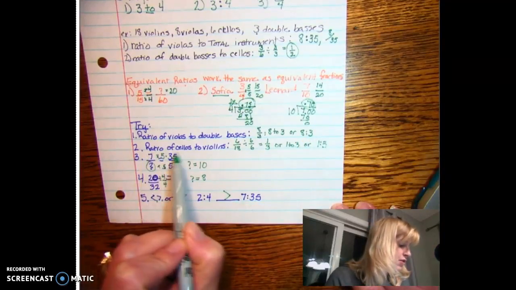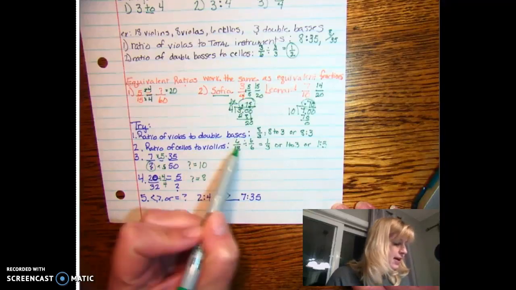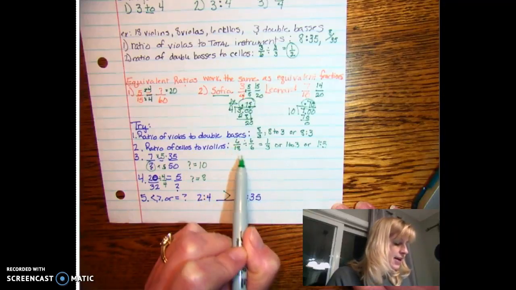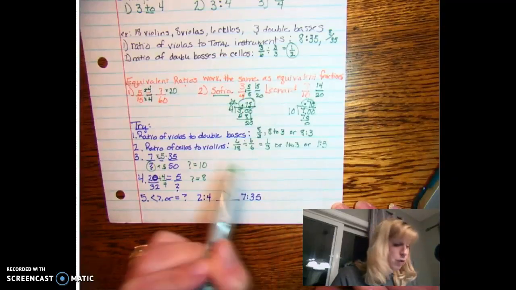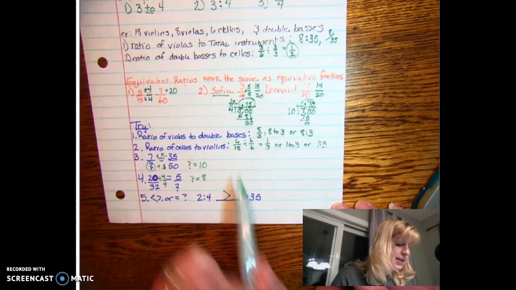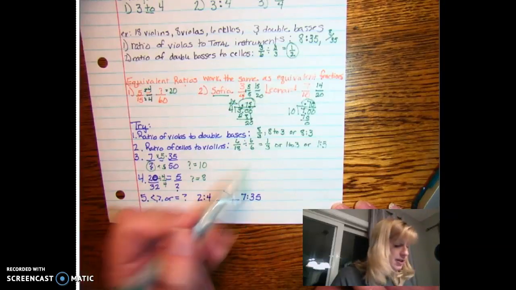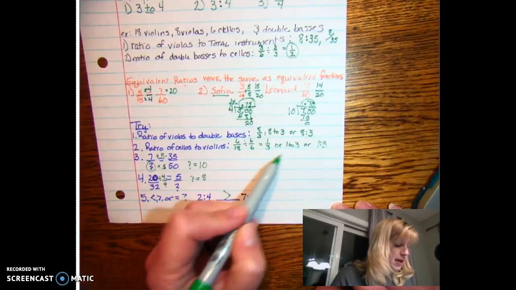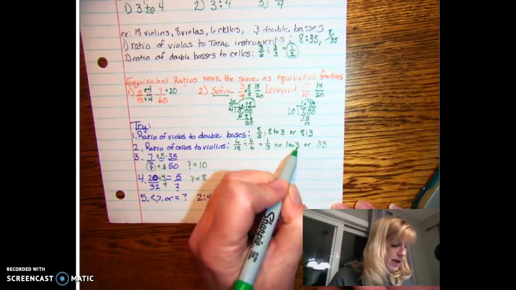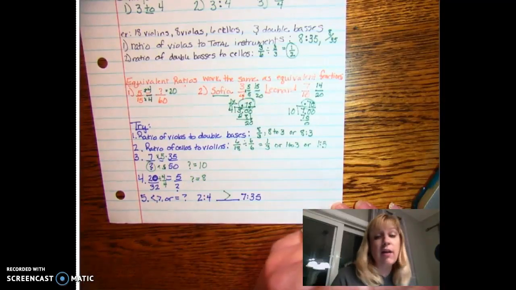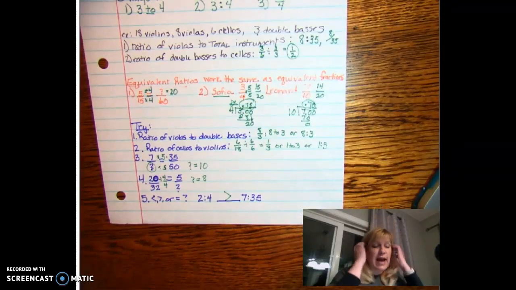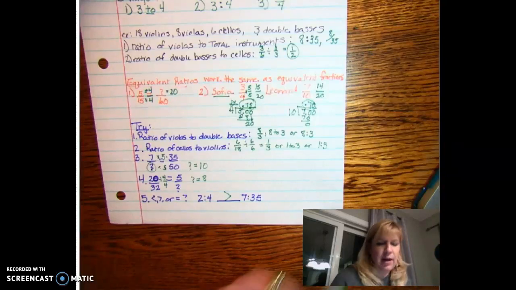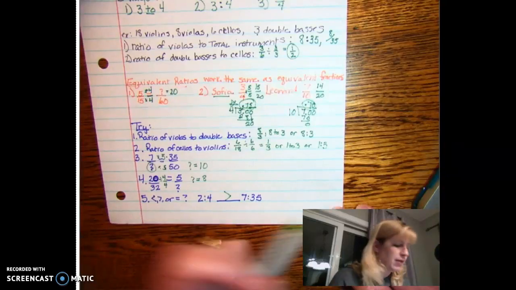So if I'm looking for the ratio of cellos to violins, I got 6 to 18, and I saw right away I can reduce that. I can make an equivalent ratio. So I divided it by 6 over 6, same as I do with fractions, and I ended up with 1 to 3. And then I put 1 to 3, or 1:3, or 1 to 3. All of those would be correct on a test. The only reason it would not be correct is if they ask specifically for you to do all 3 ways, to write them 3 ways. Usually you can choose which way you like.